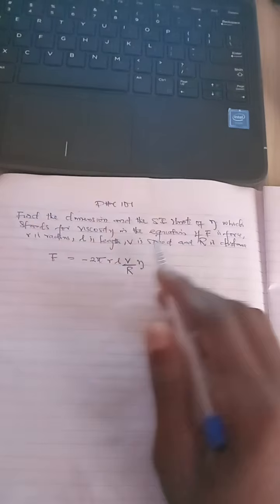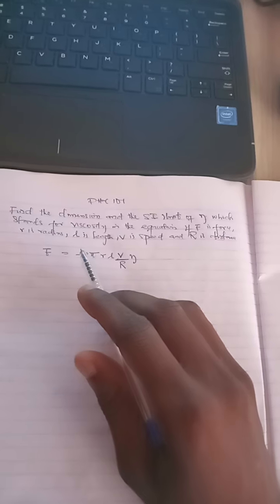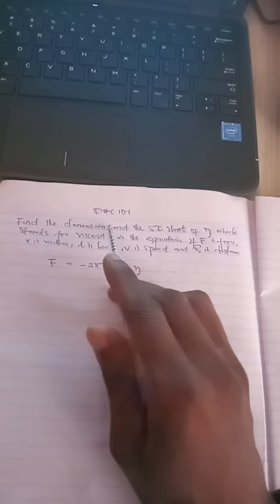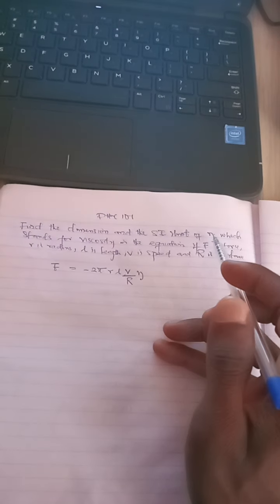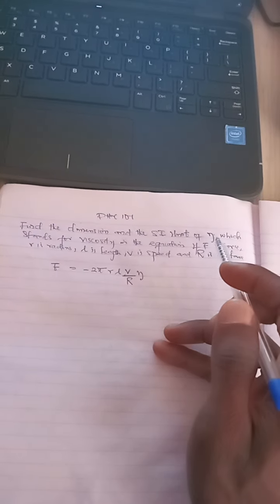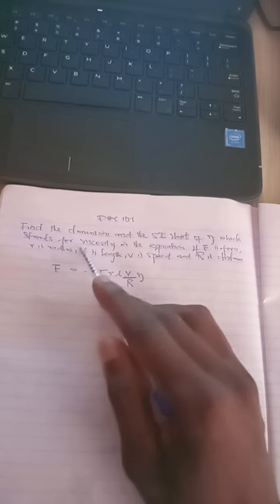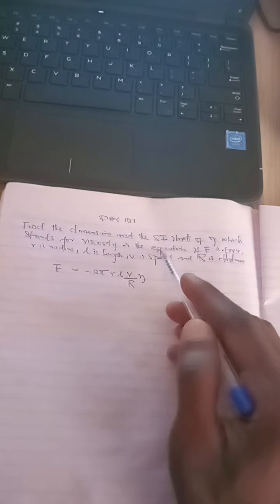There is a question here that we want to solve. It is under dimensional analysis, so let's go straight to the question. The question states: find the dimension and the SI unit of eta. This symbol is known as eta, the symbol of viscosity. So you can see it stands for viscosity in the equation.